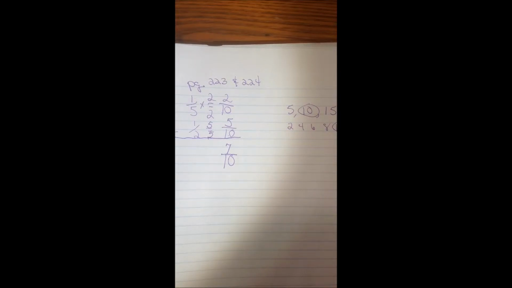All right, let's do another easy one. This time we're going to do subtraction. And the first subtraction problem in your book, on page 223, is number 9.